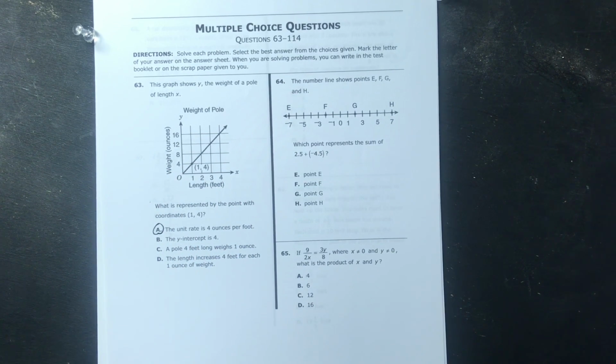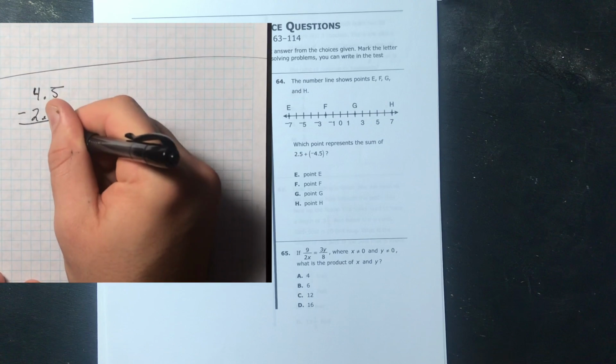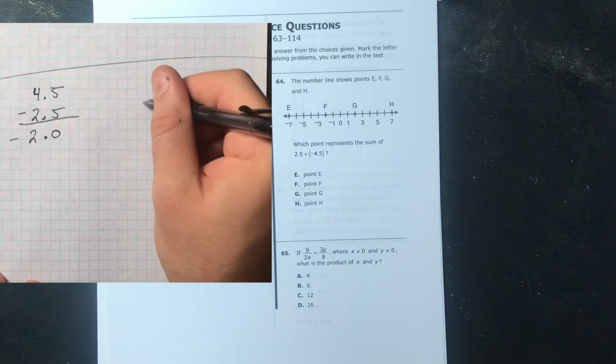The number line shows points E, F, G, and H. Which point represents the sum of 2.5 plus negative 4.5? If you remember that the value is going to get closer to 0, it's just subtraction. So we're going to get negative 2.0.